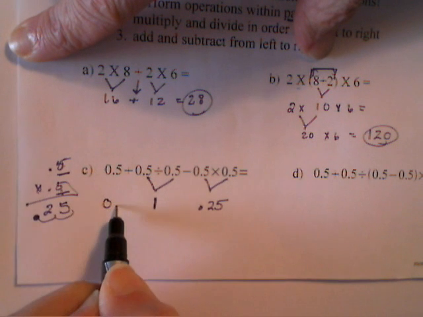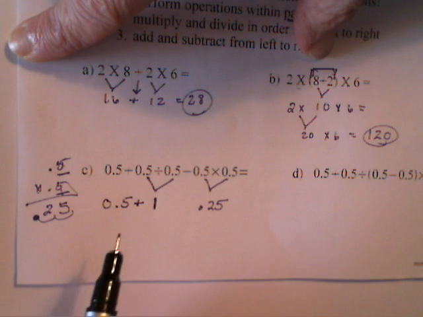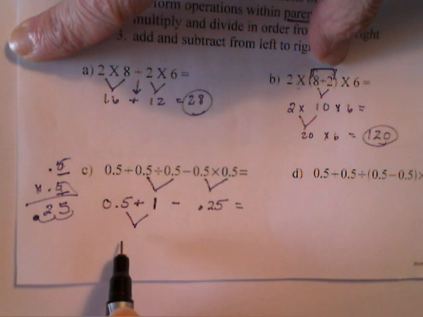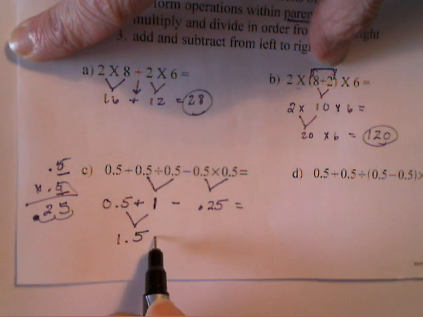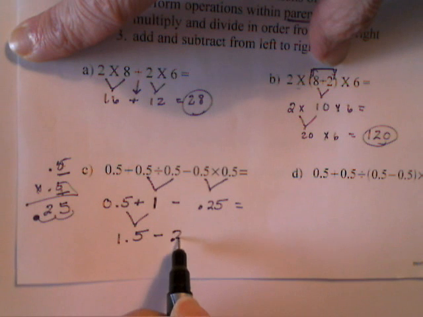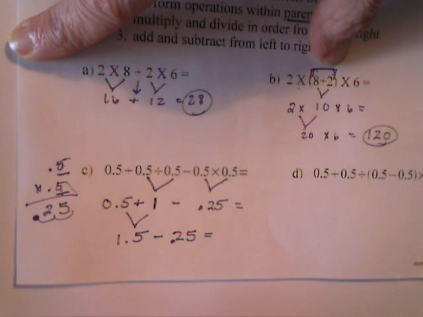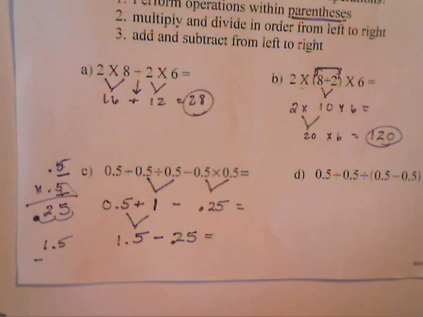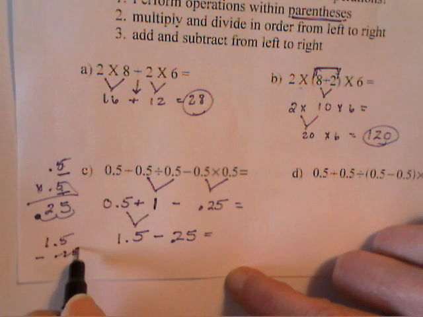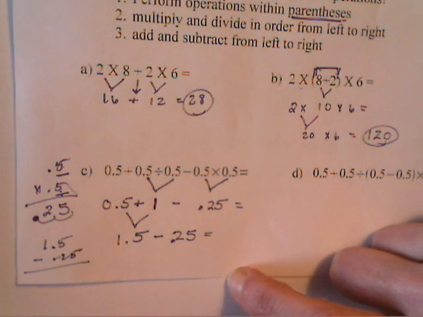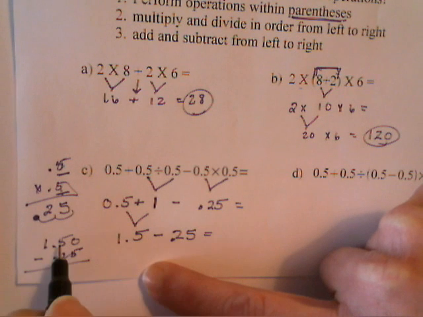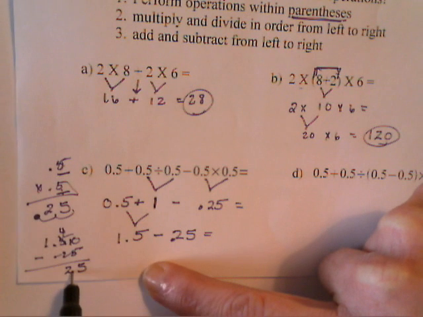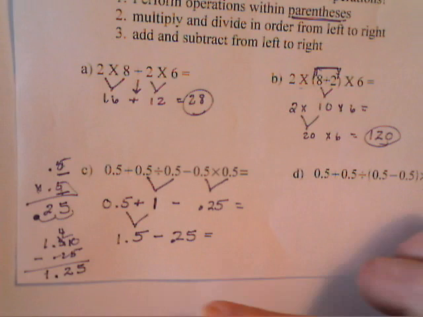So now my equation looks like 0.5 plus 1 minus 0.25. Well, 0.5 plus 1 is just 1.5. And then I've got that minus 0.25. So let's go off in our corner again and do 1.5 minus that 0.25. And I say, okay, I got to borrow from the 5. So 10 minus 5 is 5, 4 minus 2 is 2, and 1.25.